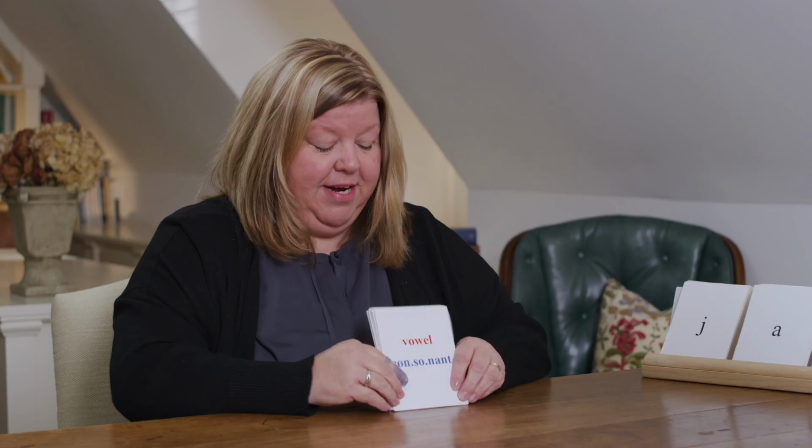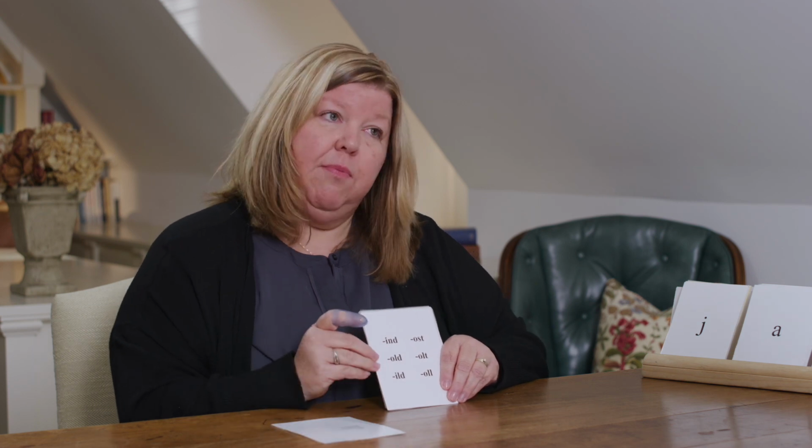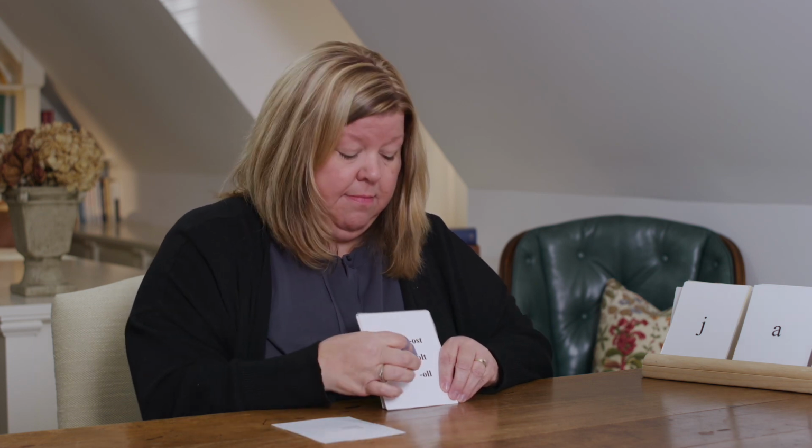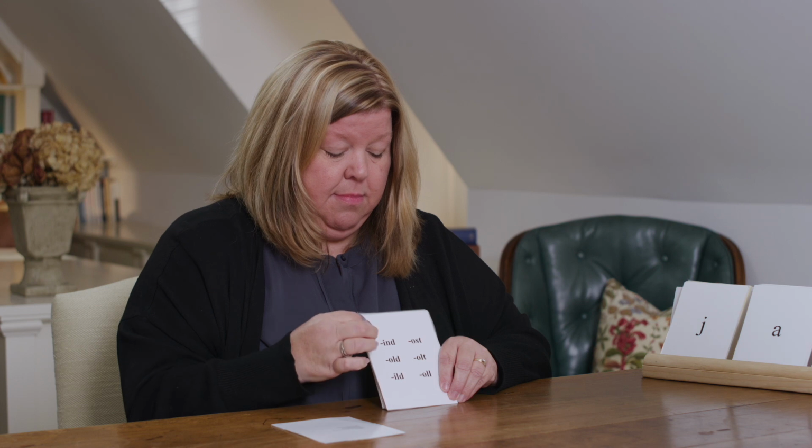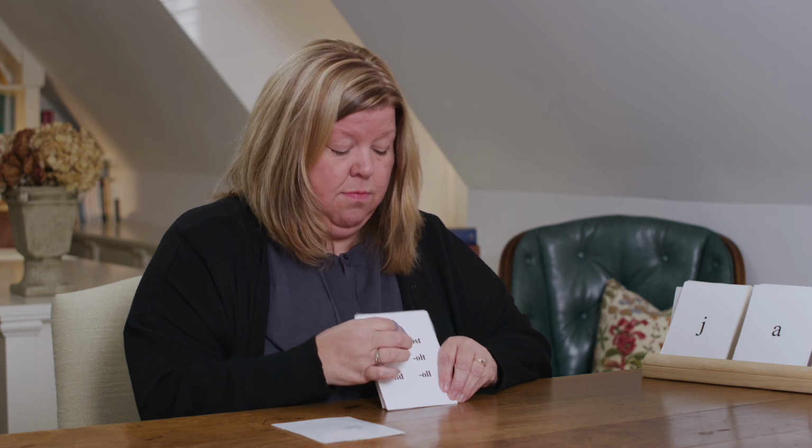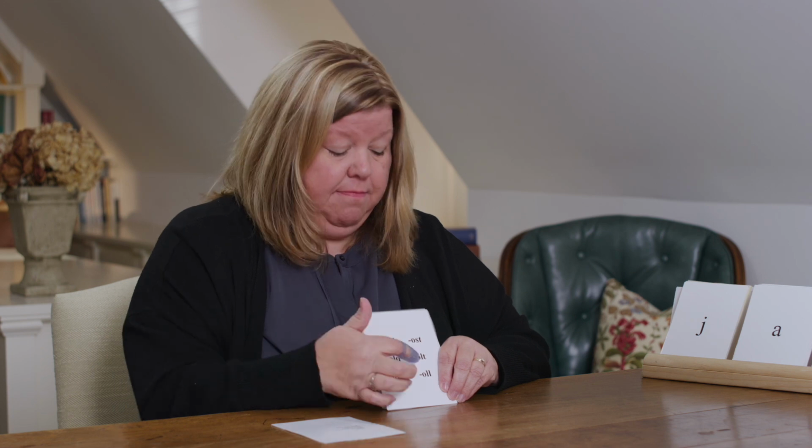Are you ready, Anne? I am. Okay, here we go. Vowel, consonant. And B is a consonant. U is a vowel. T is a consonant. Great job. I'm going to skip around a little bit on these, okay? Olt, Eild, Eind, Old, Ost, Ol. And then let's put an F in front of it. Okay.